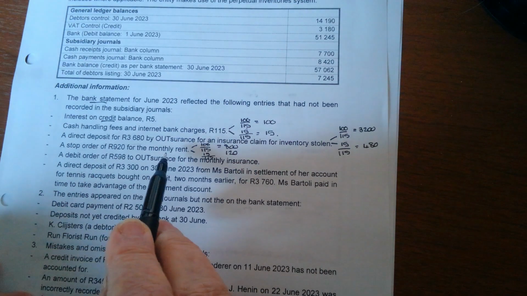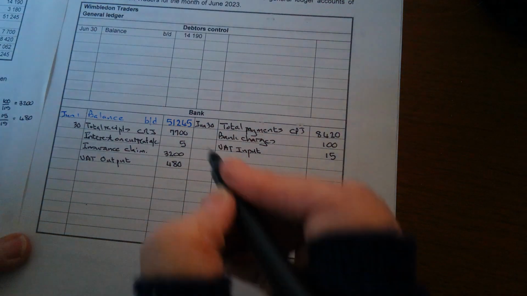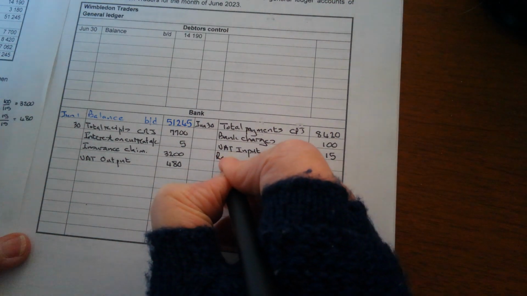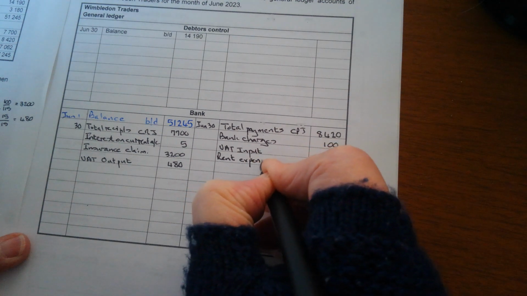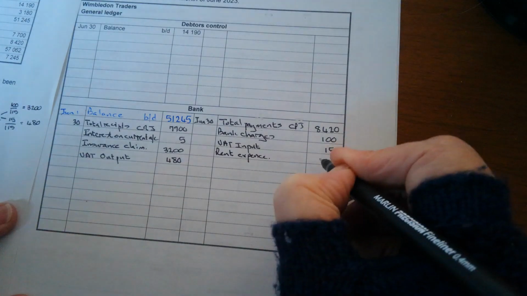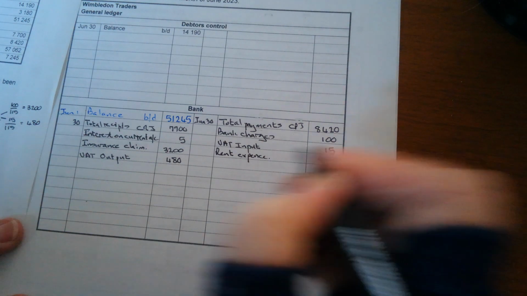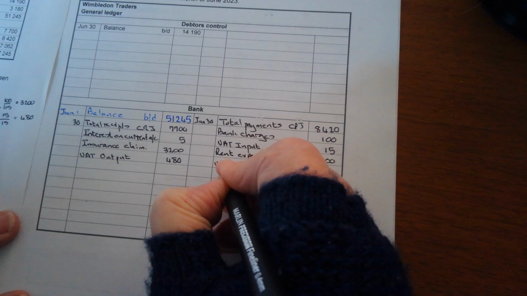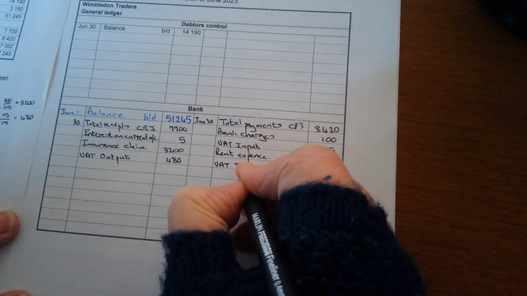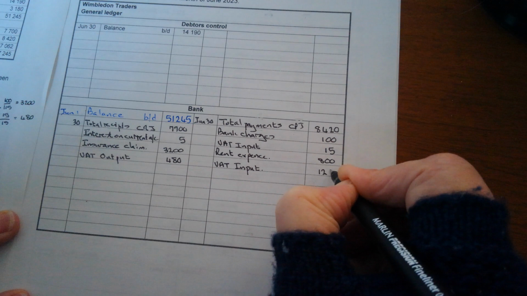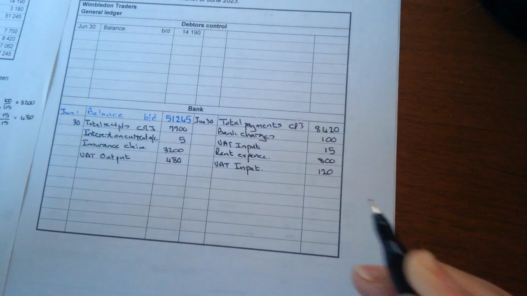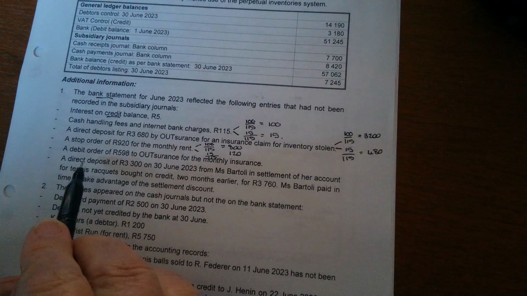Okay, this is an expense that we pay, so it will be on the credit side of the bank to indicate that the expense is 800 rand, and we paid VAT on it, but because we pay expense, we can claim the VAT back from SARS, 120, so this VAT will not form part of your expense.